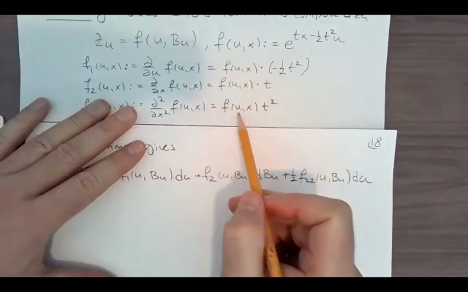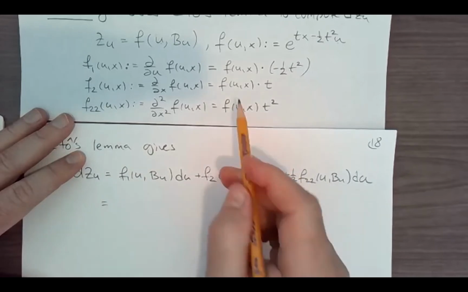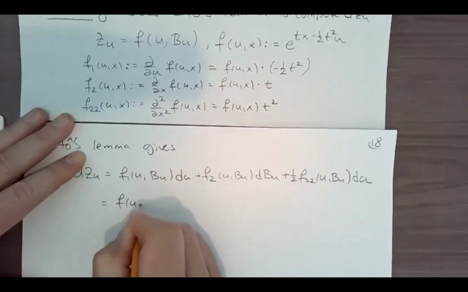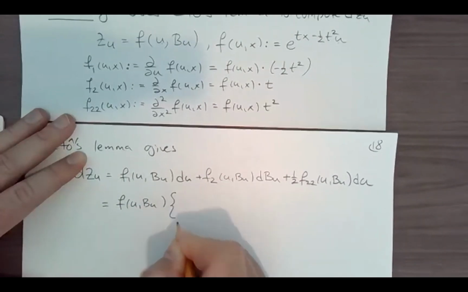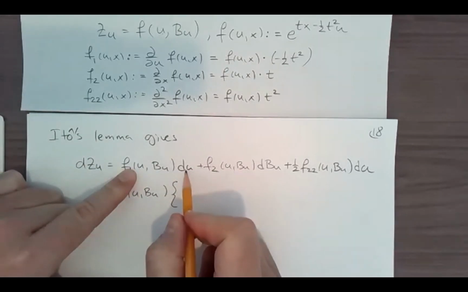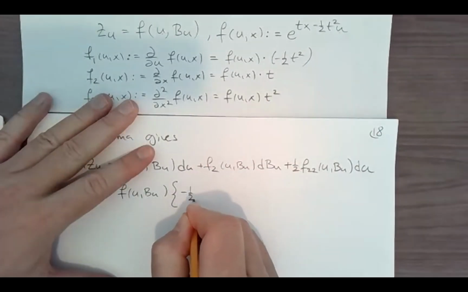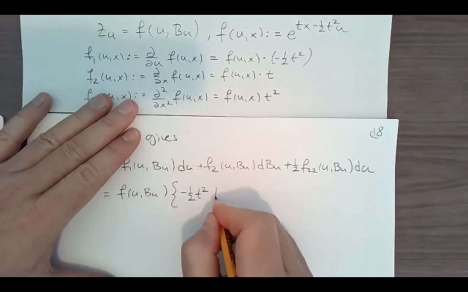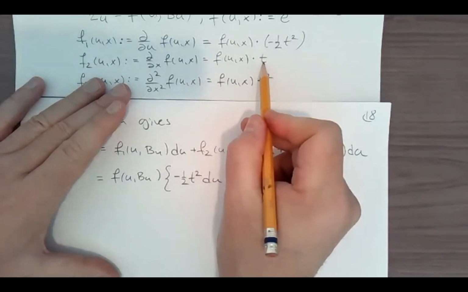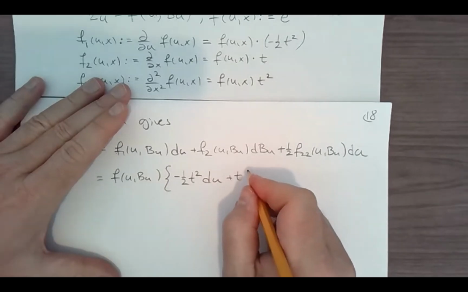And now we plug in all the derivatives that we carefully computed. And we'll see in all these derivatives, f is the common value. So here we will have f of u, b_u, and then curly brackets. The first one is to do with time. That's going to be minus 1/2 t squared, and then a du. The second one, this is just a t times that f we have outside the curly brackets, and then it's db_u.